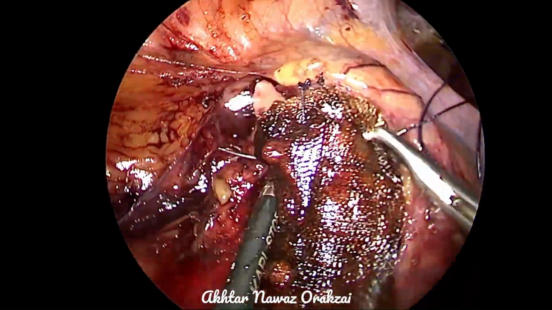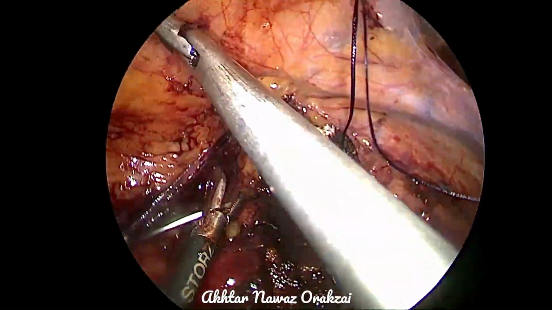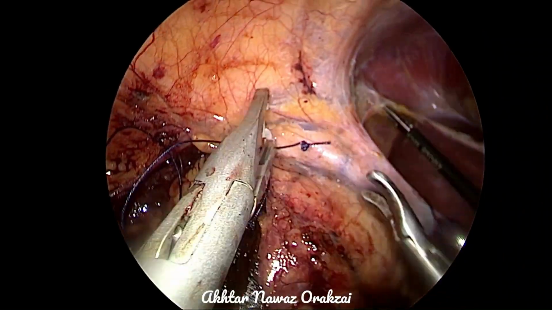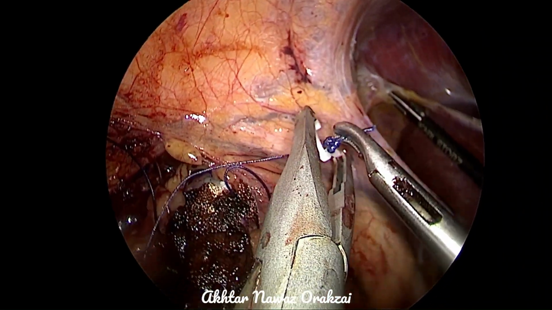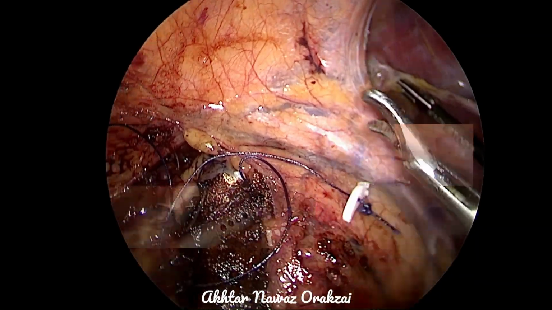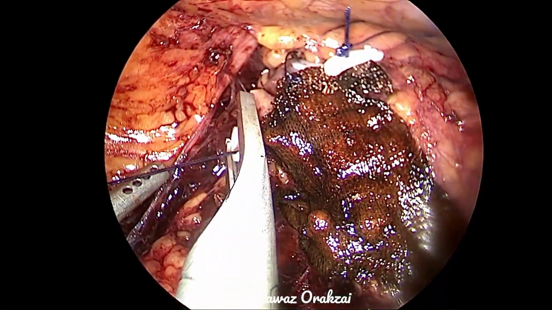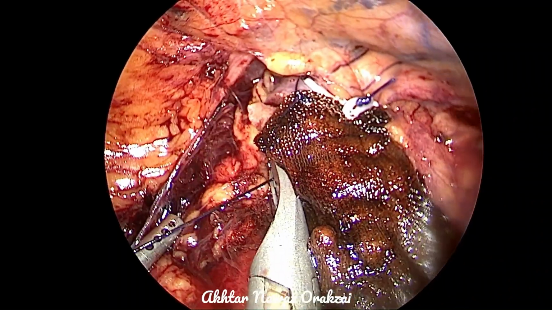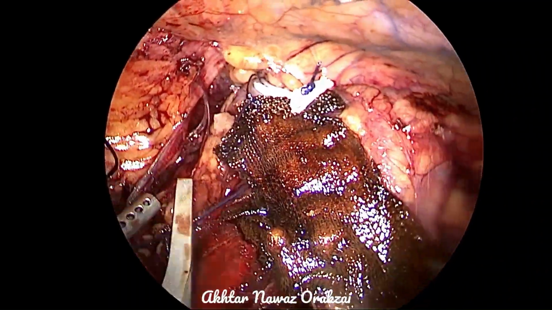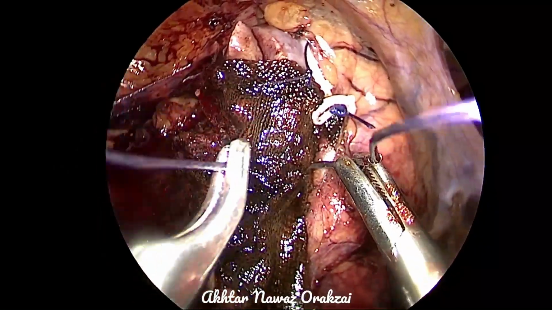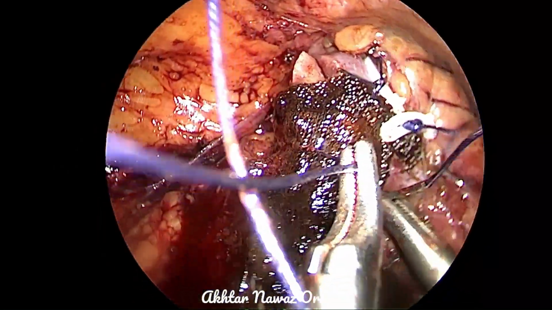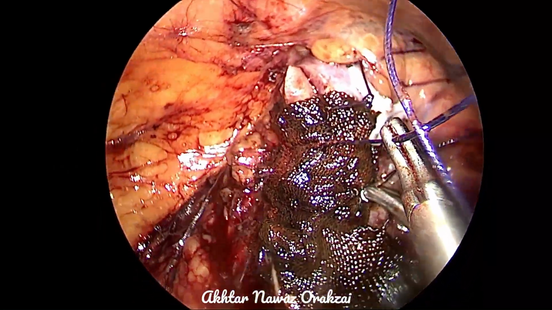Another layer of Vicryl 1, which is a little deeper than this Vicryl 2-0, will provide a little more hemostasis. It will also cover the rent in the lower pole calyx.